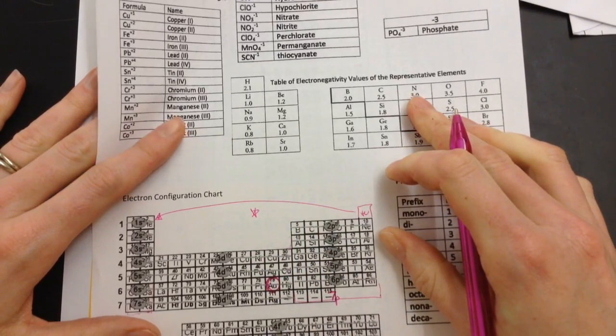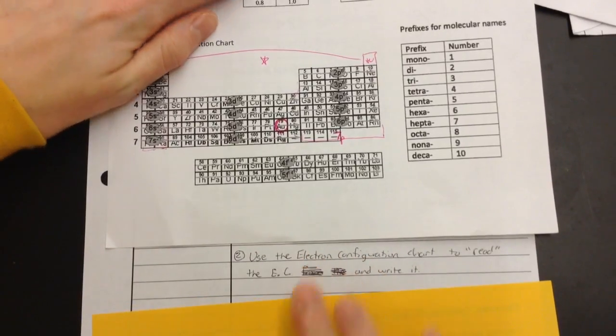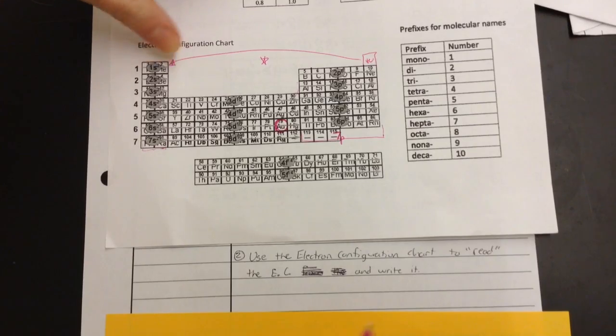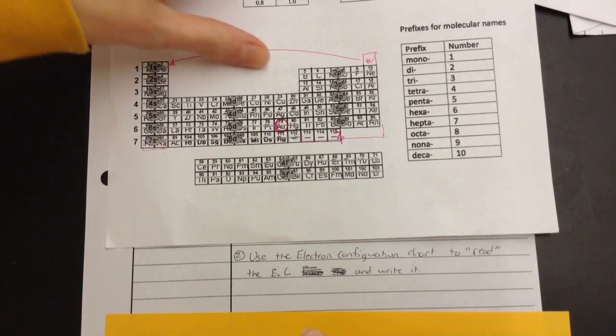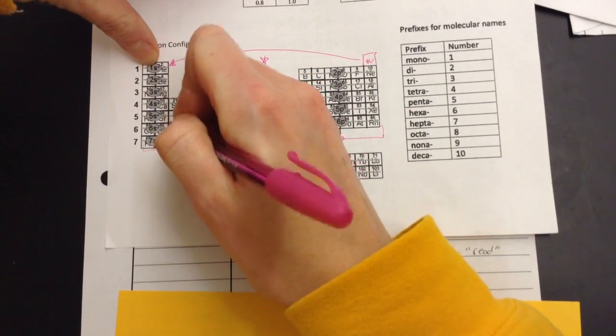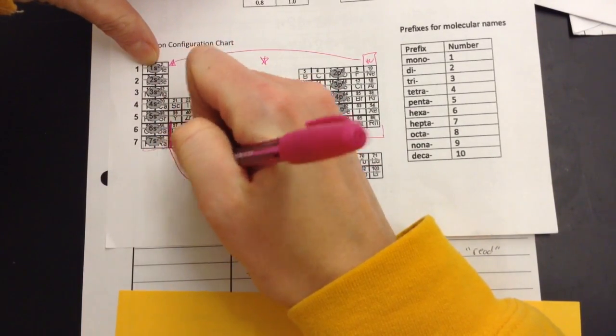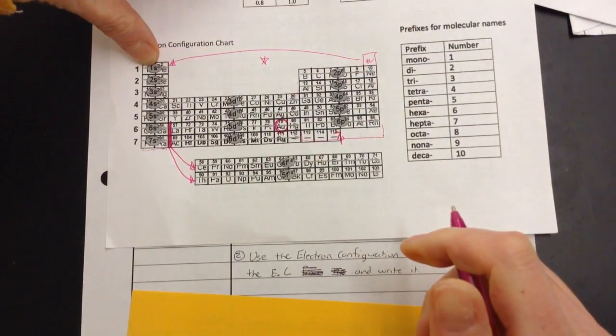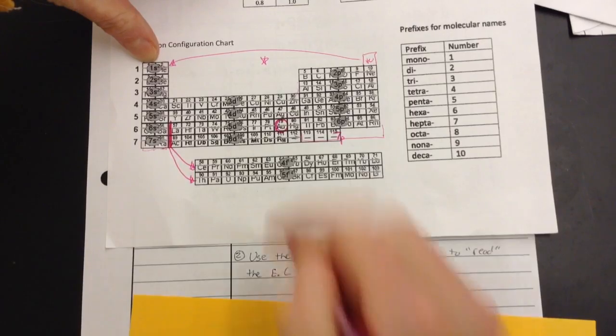Okay, so this is the one I want to write the electron configuration for. The next thing I'm going to do is use this chart and read the electron configuration and write it down. Just like I read a book, I'm going to start at the top, go left to right, down a row, left to right, down a row, left to right, down a row. The only thing I have to remember is that right here, I have to go down here and then come back up. Okay? So for gold, I'm trying to get here.